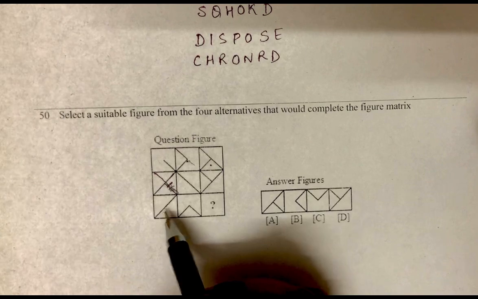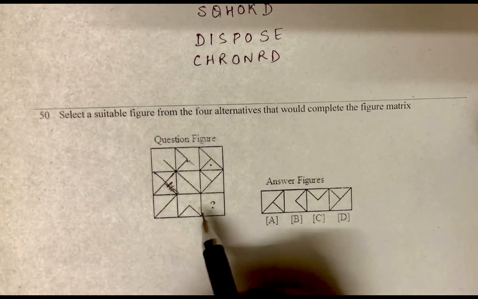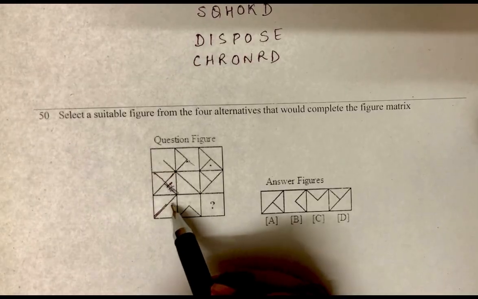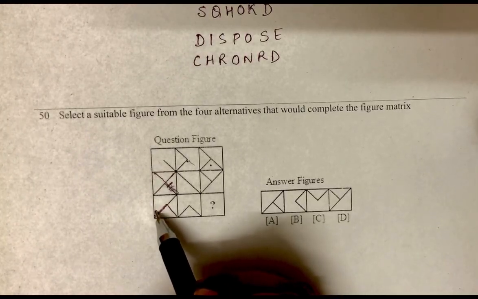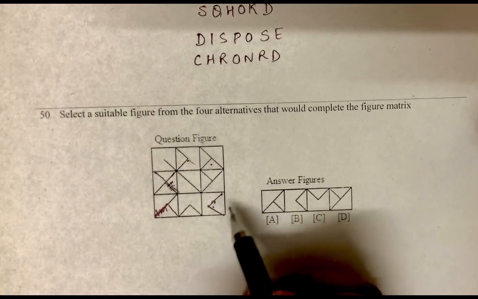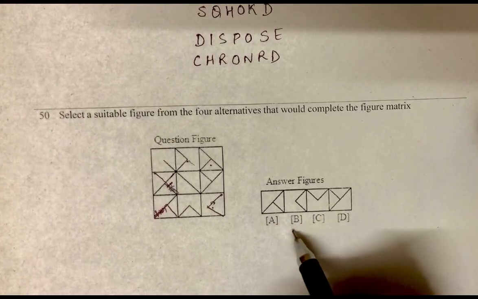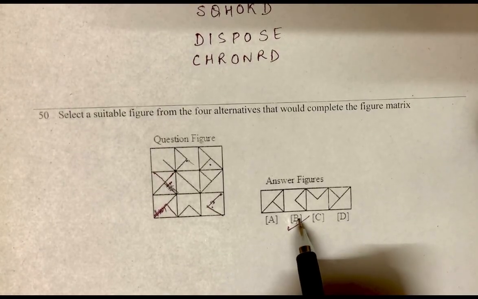Likewise, we will follow this pattern in the third row. If we combine these two, what do we get? This figure. Now this portion is again coincident, so this will be deleted. So we are left with this figure. This is our option B. So our answer is option B.